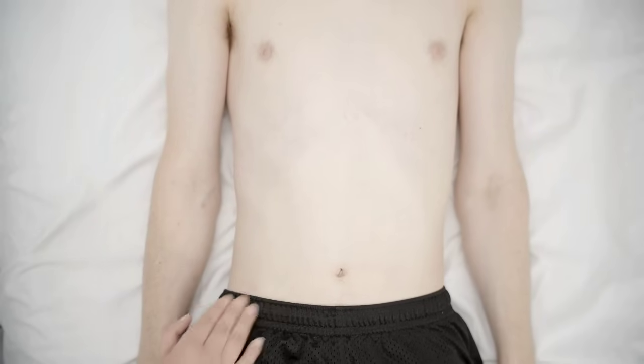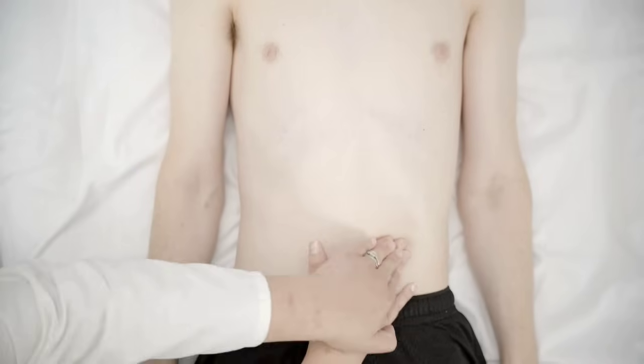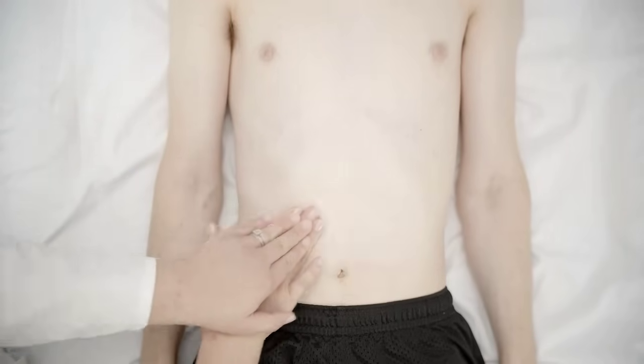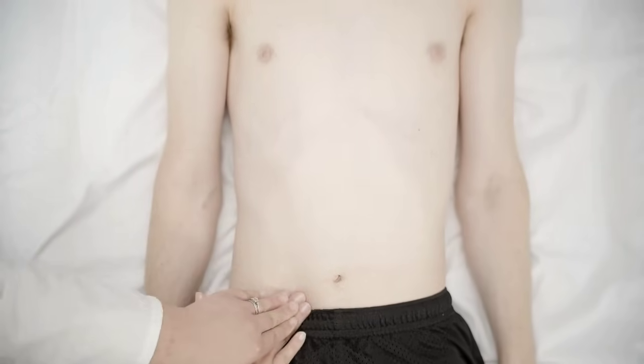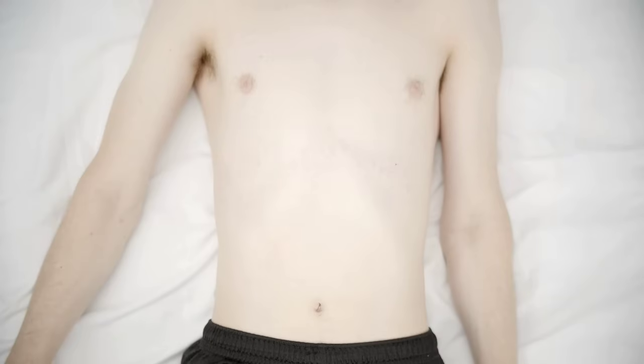Now, that was light palpation. Pressing in a little further, say 5 to 8 centimeters, you can get a feel for the deeper tissues. We'll also palpate for specific organs.